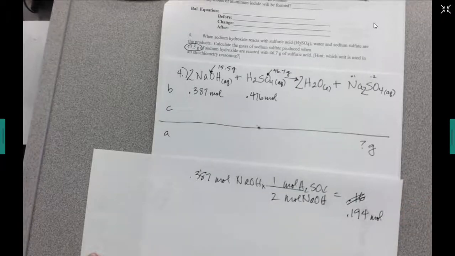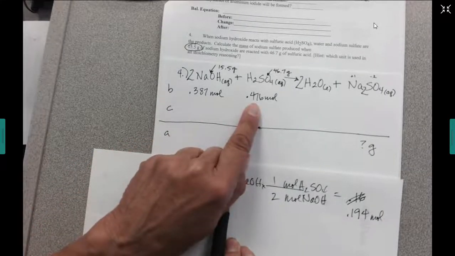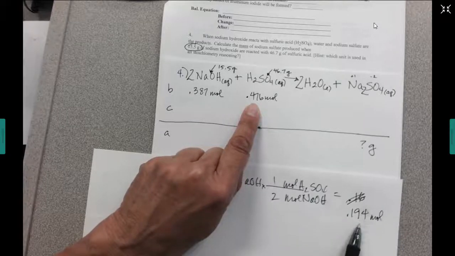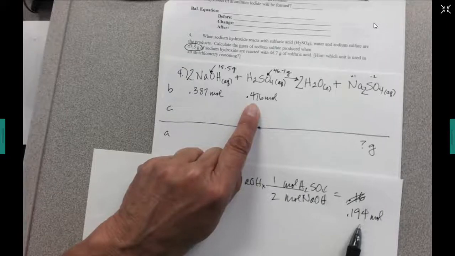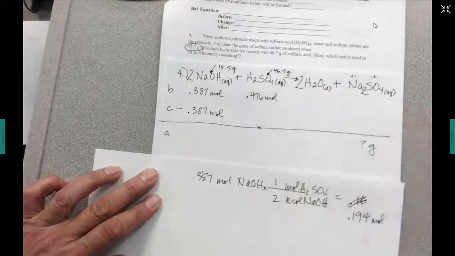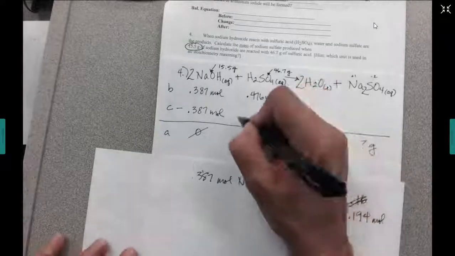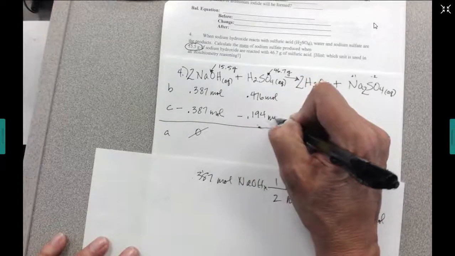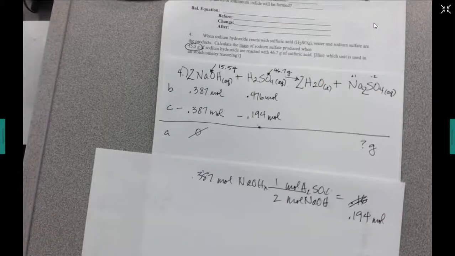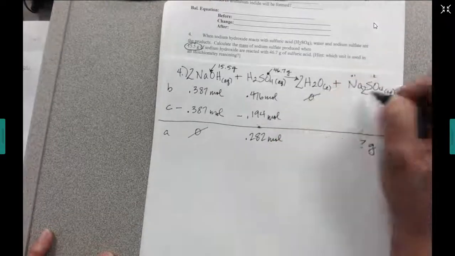So it looks like the NaOH is the limiting reagent, right? Because if I used up all that I have, how much of this would I use up? 0.194. Do I have more than 0.194? Yes, I do. Everybody see how I got those numbers? All right. So I'm going to use up all 0.387 moles of this. How much am I going to have left? 0. All right. How much of the 0.476 would I use up? What's 0.476 minus 0.194? Thank you. 0.282 moles left. I'm going to assume I'm starting with 0 of those.